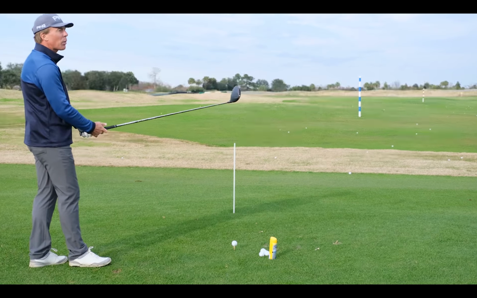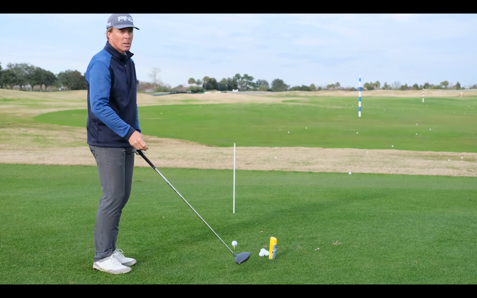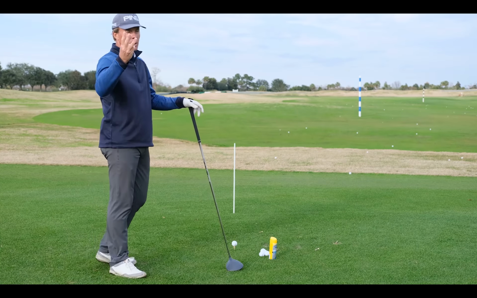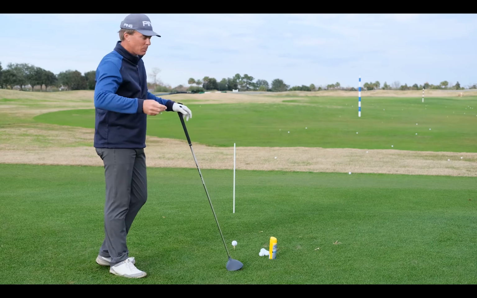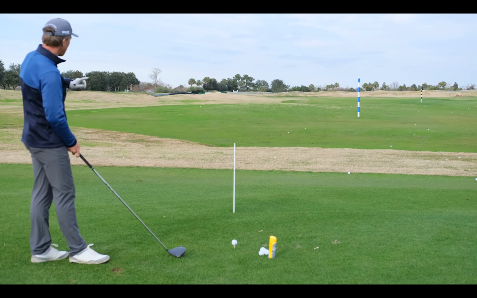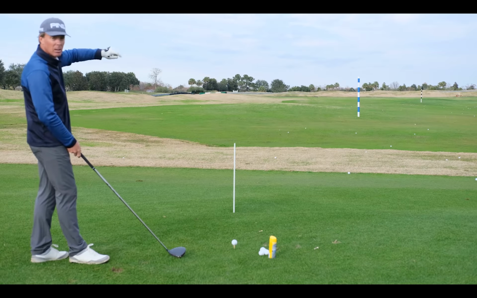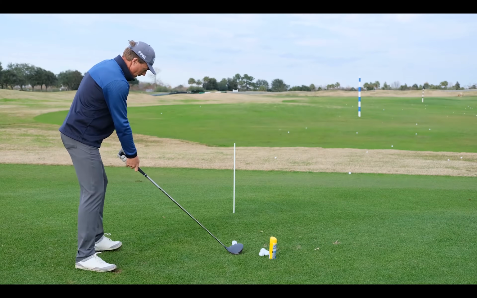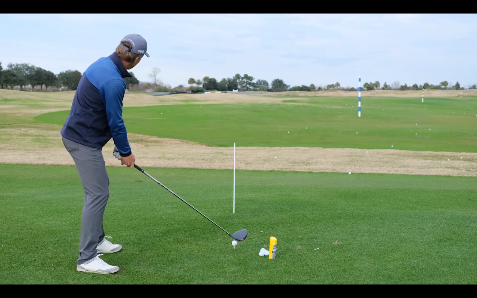And so I need to hit 3 consecutive shots. This is the challenge where I earn double checks. 3 times in a row, I've got to get the double check. A, did the ball start left? B, did it curve to the right? Here we go. So let's check this out.